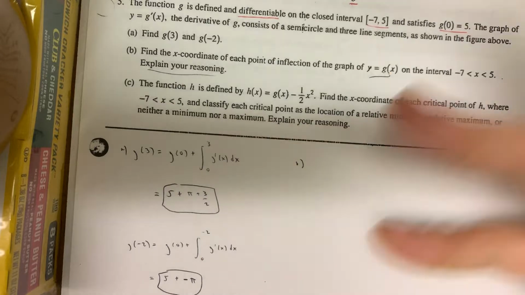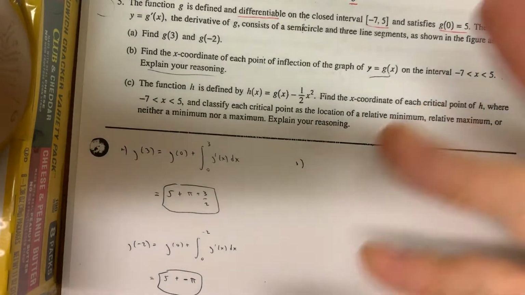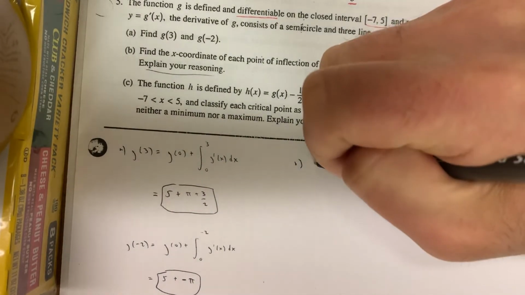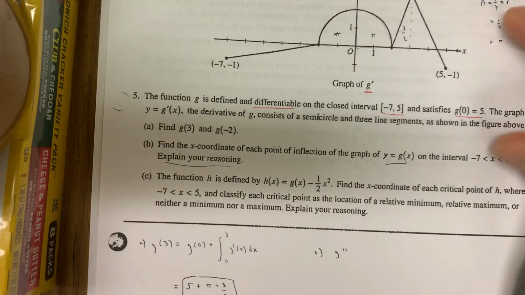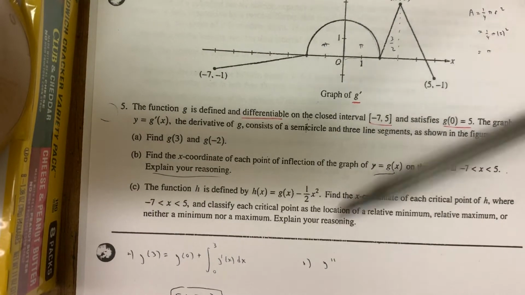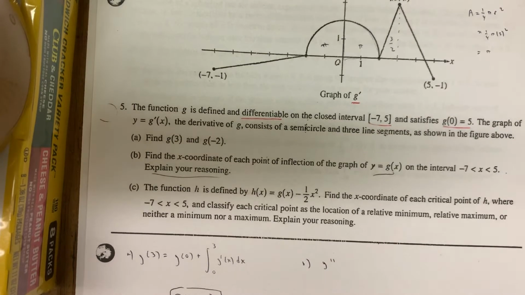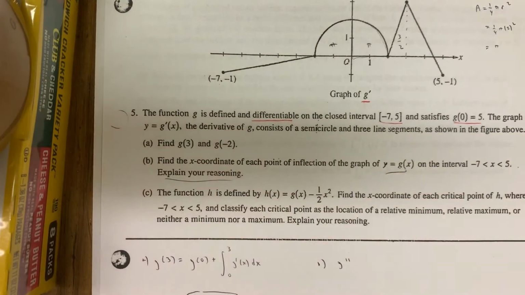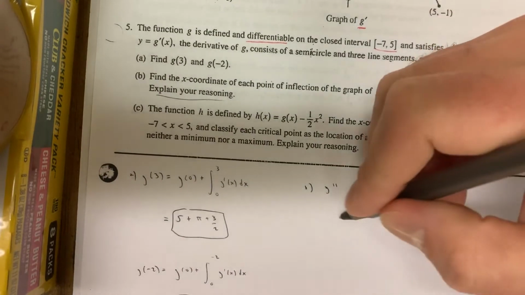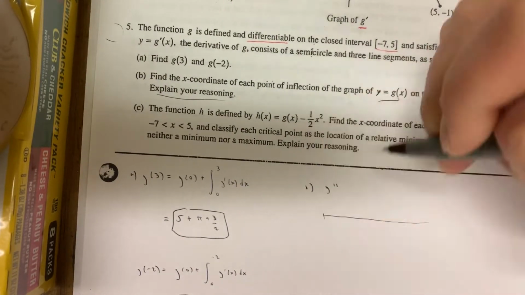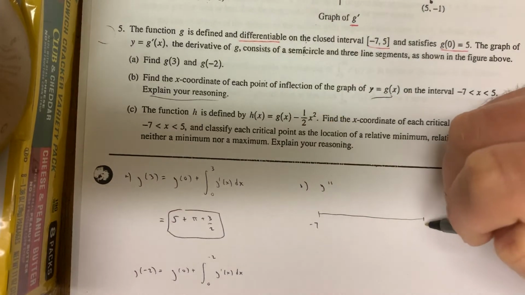Point of inflection, well, surely there must be some sort of test. Okay, and if you want to know where g has a point of inflection, you want to draw the g double prime line. But I'm not given the graph of g double prime. I'm given the graph of g prime. You're telling me I want to draw the line for the derivative of the graph that we're given? That's when you check. Very good. Increasing and decreasing slope, okay?